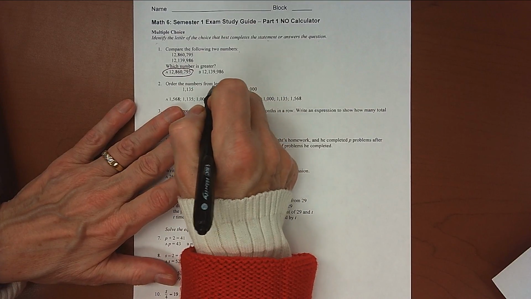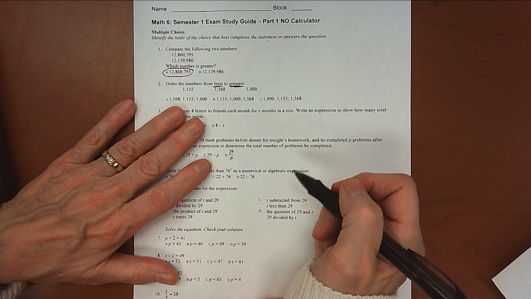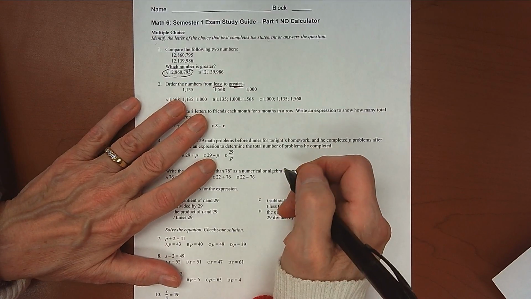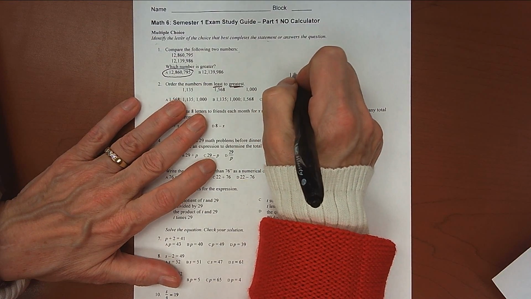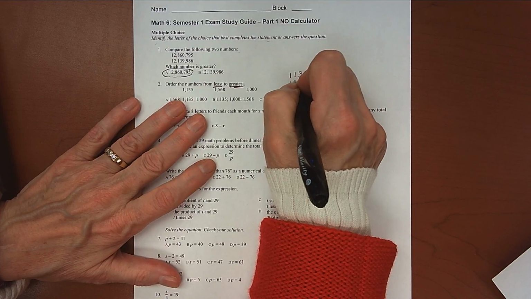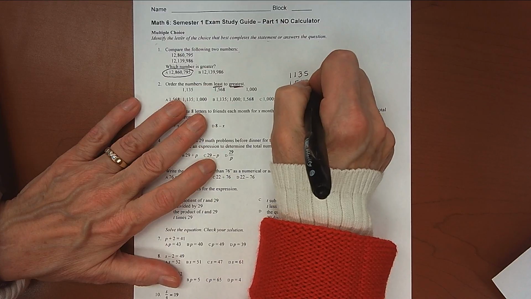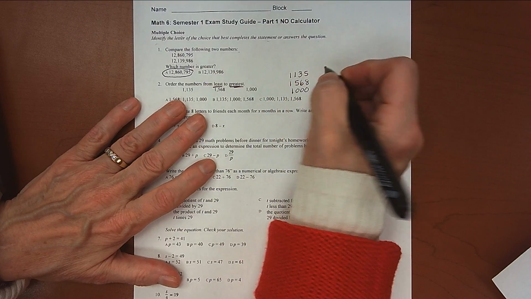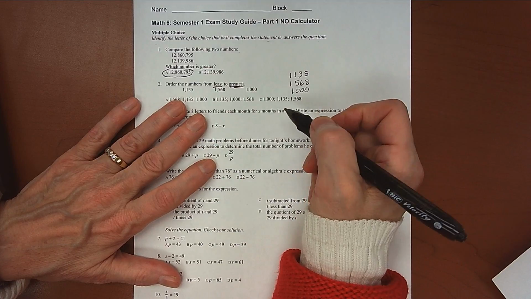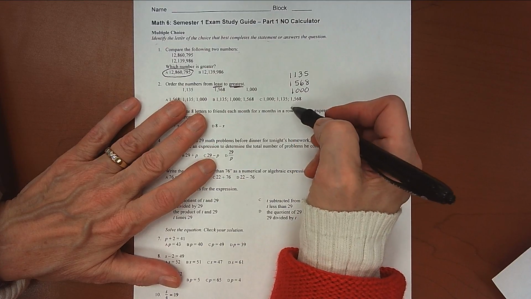It's real important to make sure that we know which way we're numbering, least to greatest or greatest to least. In this case, least to greatest. Again, stack those numbers up. 1,135, 1,568, and 1,000. So again, stack them up according to place value, lined up the ones places, and the tens places, the hundreds places, and the thousands places.